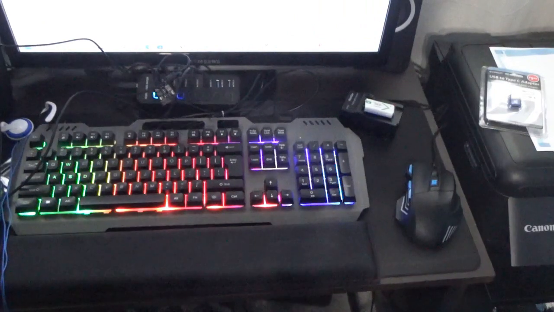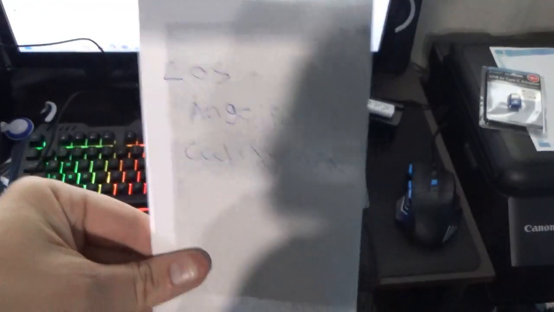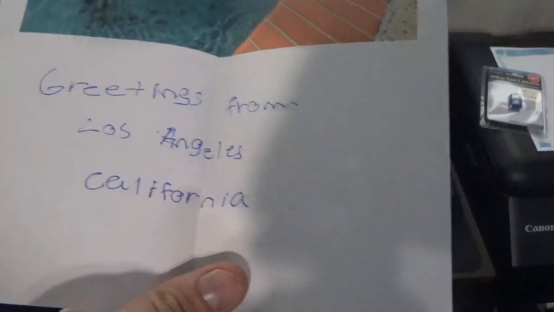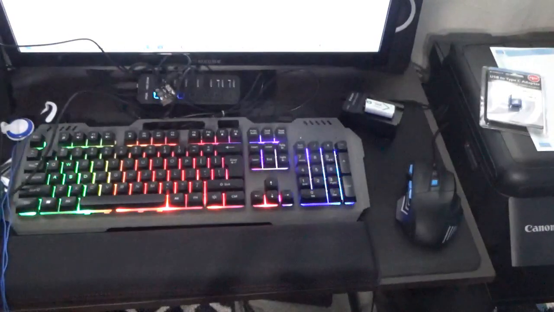So this is just a basic card I just did. So basically what you do, that's where I'm at. And then what you do is you put greetings from there. And you can do whatever you want. And I have a picture of my desktop background. So that's how you make a state-based card.